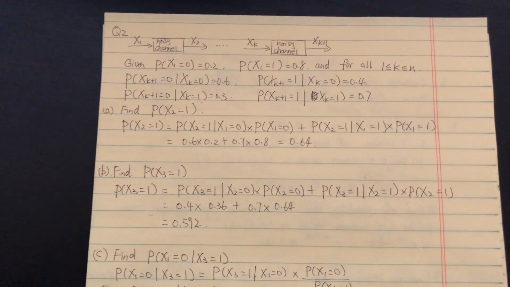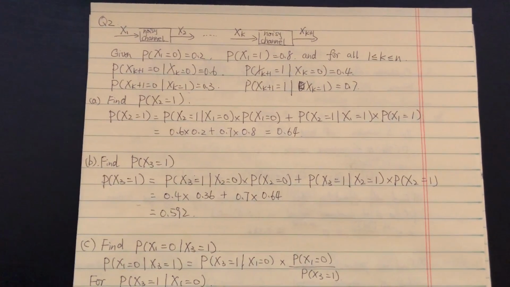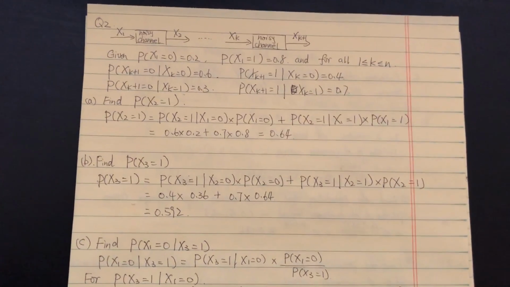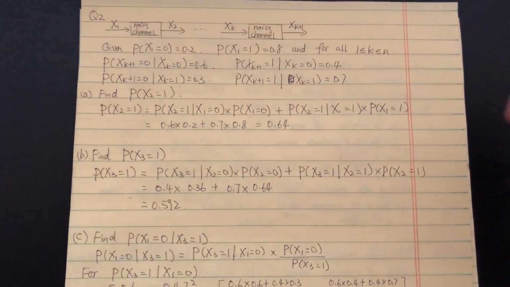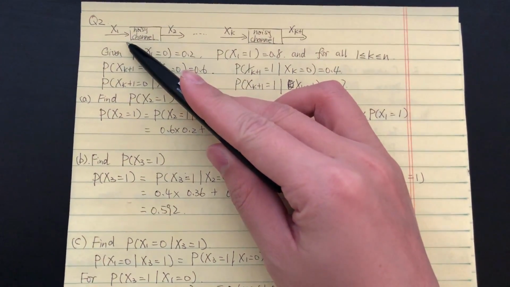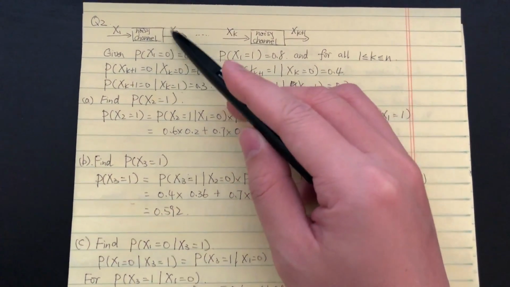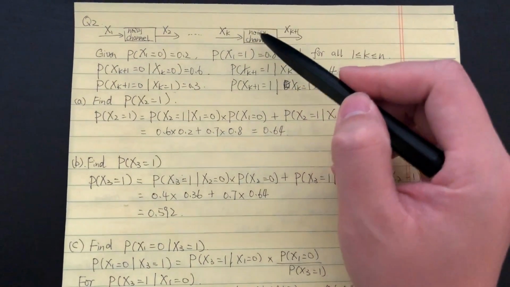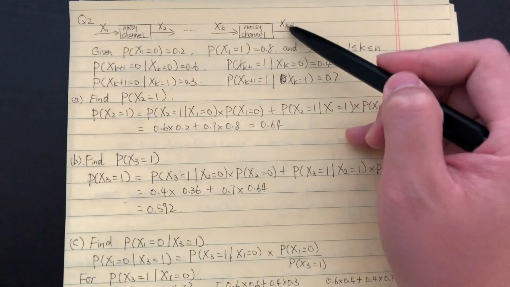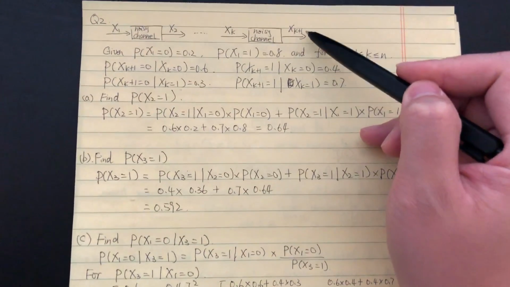N15169107 for Probability and Statistics Homework 2, Question 2. For Question 2, it asks: there is X1 signal that goes into the noisy channel and goes out as X2, and for XK going into the noisy channel, there is XK plus 1 going out.